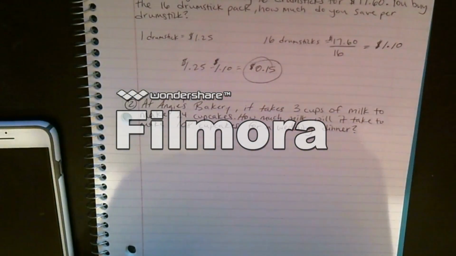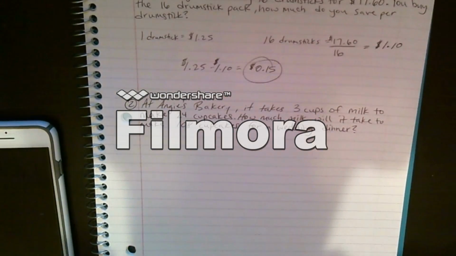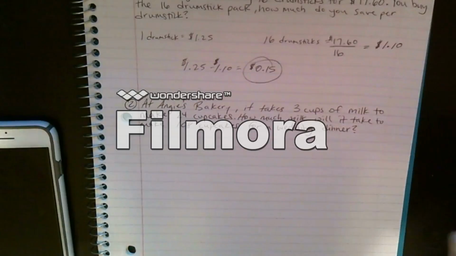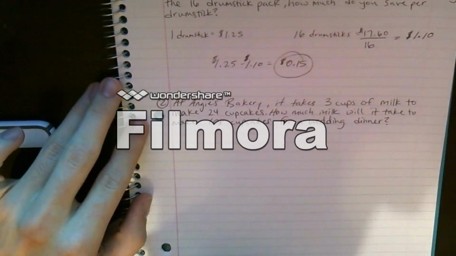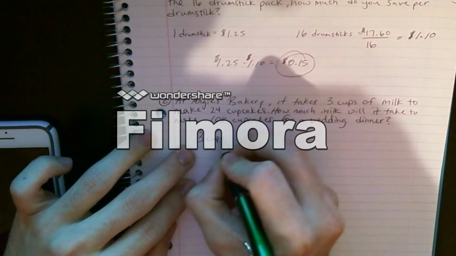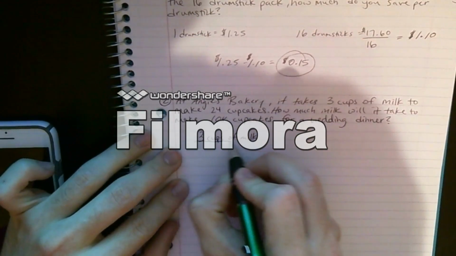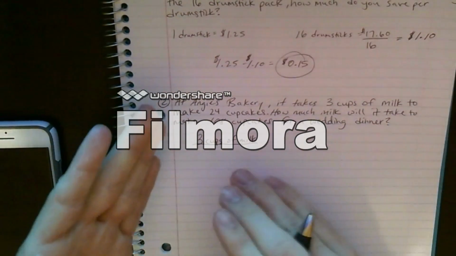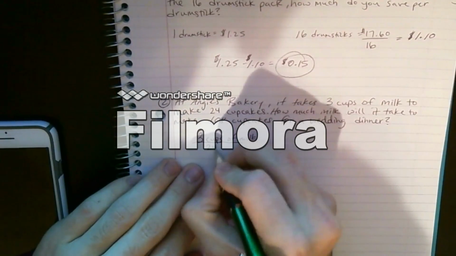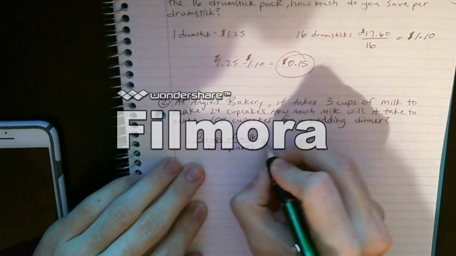For our second problem, our question says at Angie's Bakery, it takes 3 cups of milk to make 24 cupcakes. How much milk will it take to make 108 cupcakes for a wedding dinner? And so the way we want to think about this is we have 3 cups of milk, and we want to set this up as a proportion. So our 3 cups of milk make 24 cupcakes, and proportions are equal to each other.